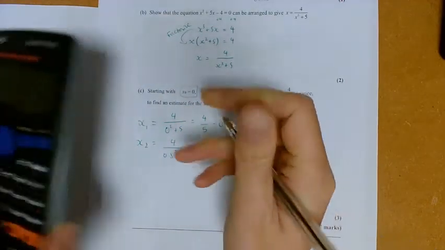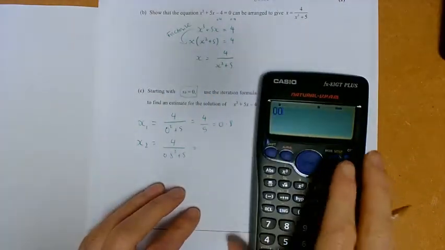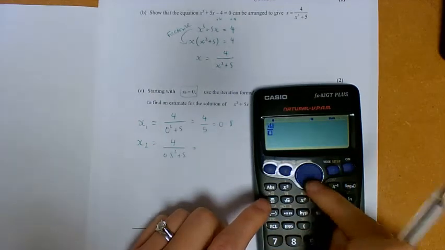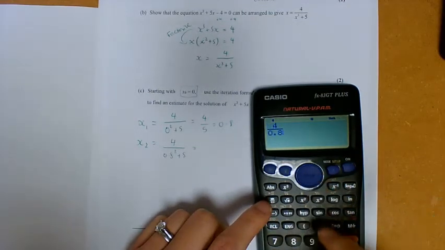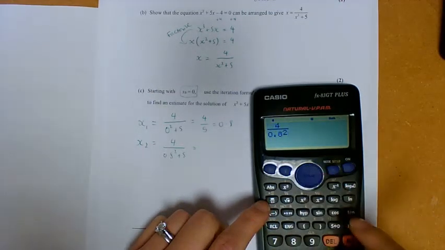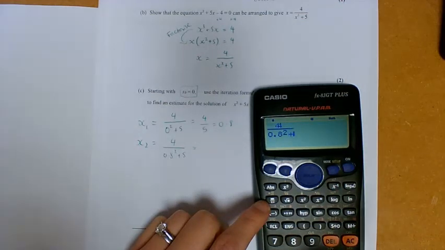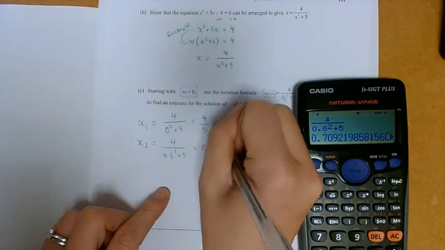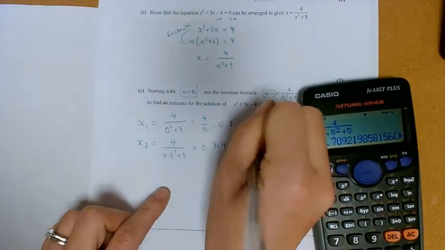And here's where the calculator is going to come in handy, because I don't particularly want to be doing that without one. So I'm going to type in 4 over 0.8 squared, add 5. And that gets me 0.7092198, and so on.